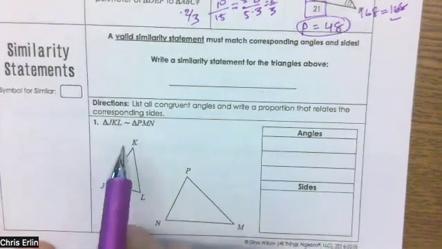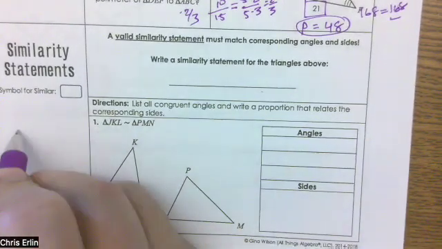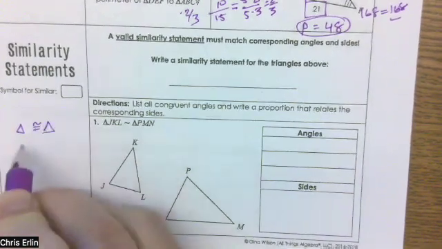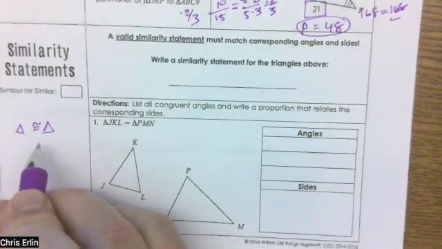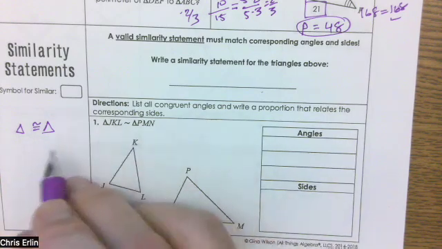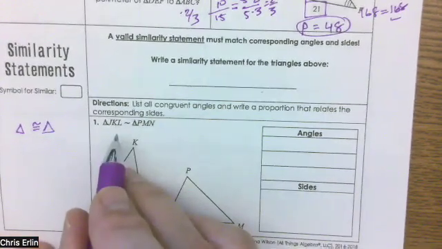Hold on one second. What do these look like when we have these with different symbols in them? What do you call those? Good. Triangle congruent statement. So these are just similarity statements. Very, very similar. What was your question?